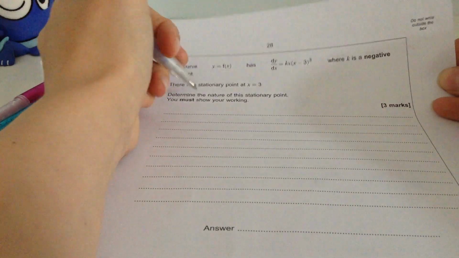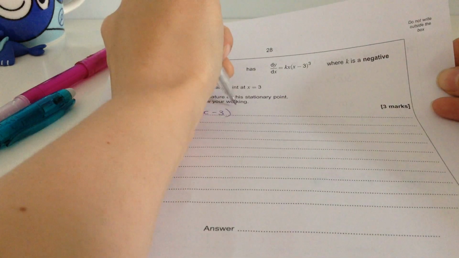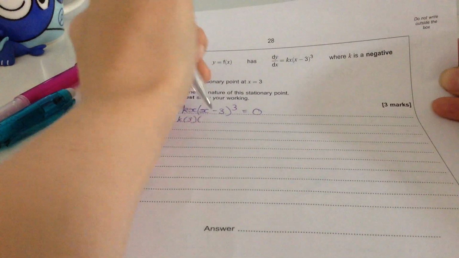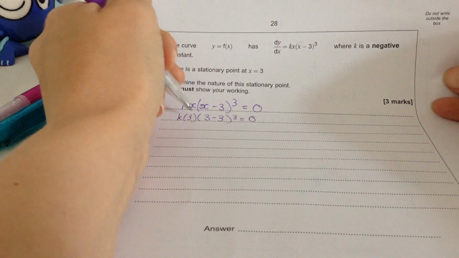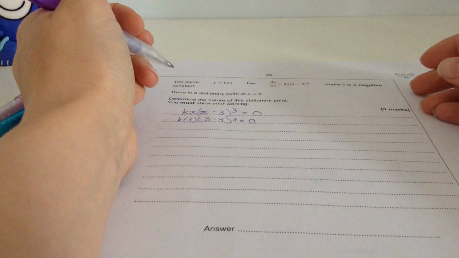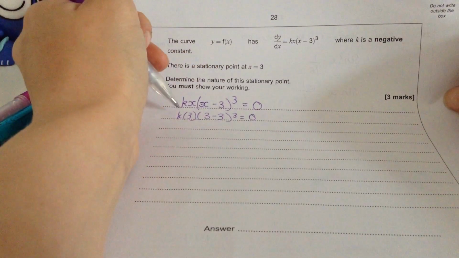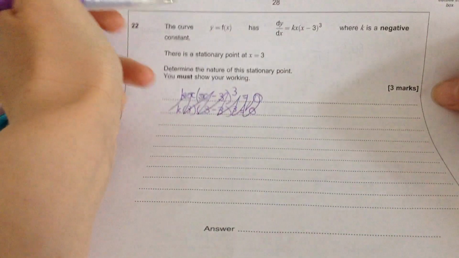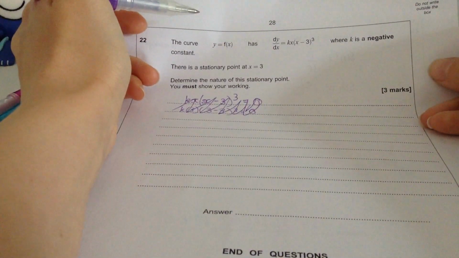If there's a stationary point at x equals 3, that means that the gradient at the point x equals 3 has to equal 0. So if I put 3 in place of x, it has to equal 0. Yeah, which it does. Sorry, for some reason I thought I was trying to find k. Well, no, you can't find k from that because 3 take away 3 is 0, and that wasn't helpful. Oh well. Anyway, I'm only determining the nature of the stationary point.